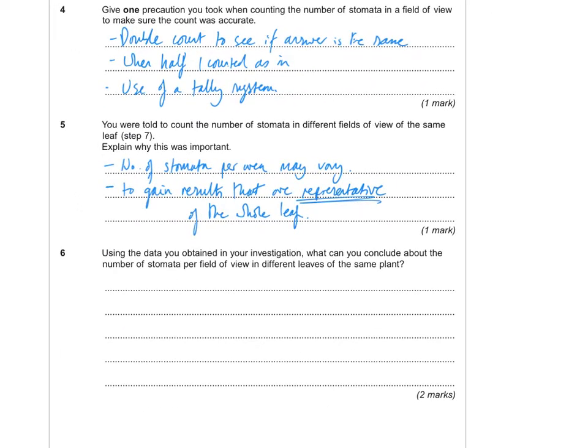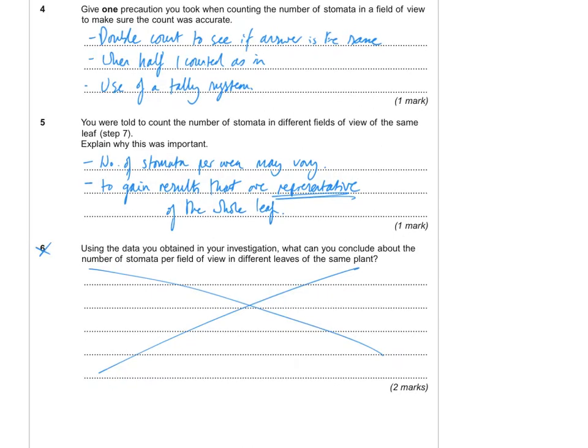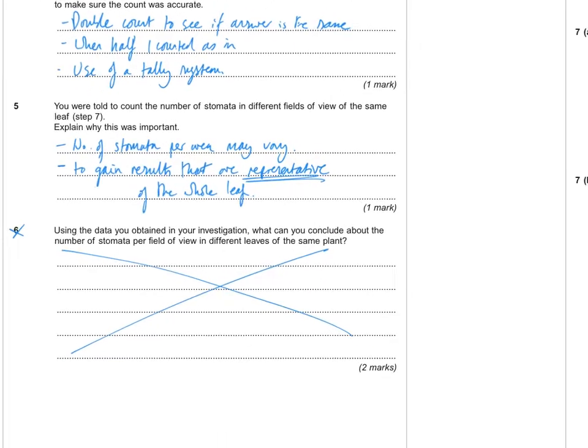Number 6: use the data you obtained in your investigation. What can you conclude about the number of stomata per field of view in different leaves of the same plant? Can't do that because I didn't give you any data. So ignore question number 6. I think I told you to miss that out on the questions anyway.